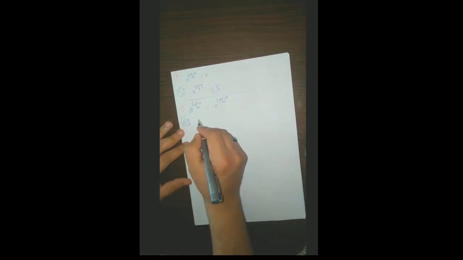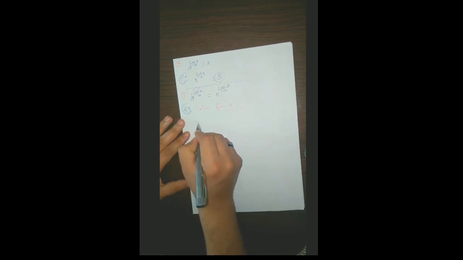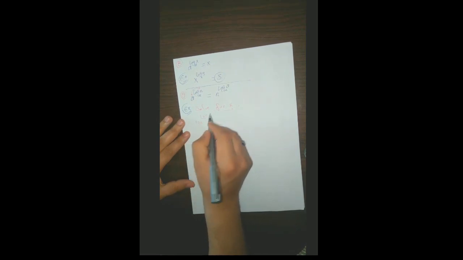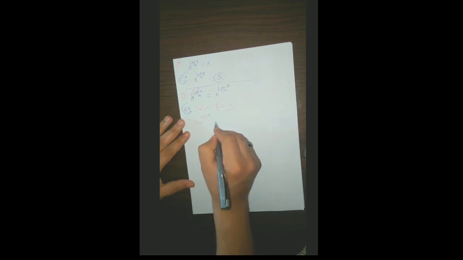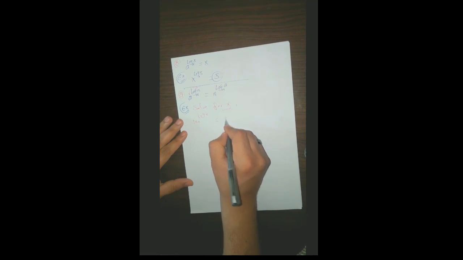Example: solve for x. Here we have 100 to the power log x equals 9.